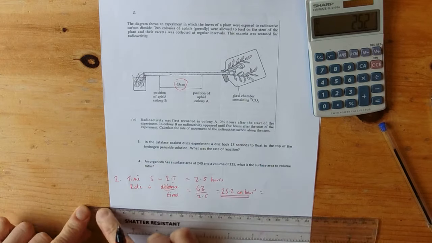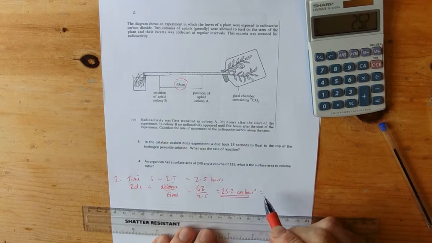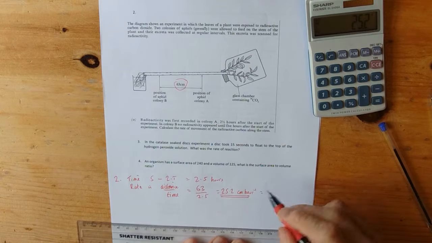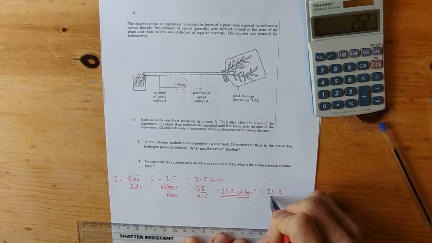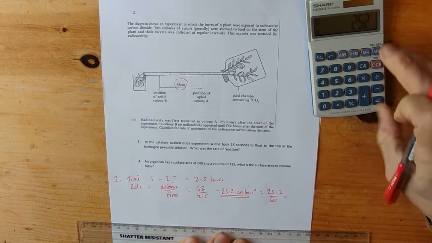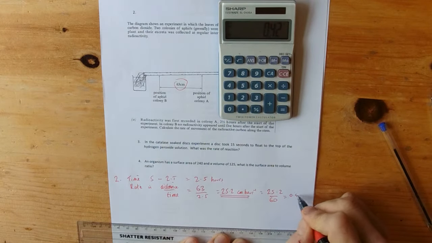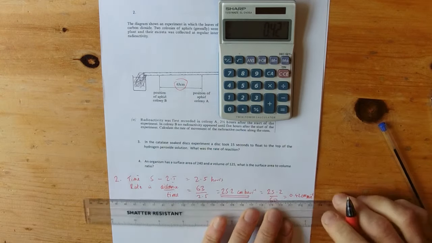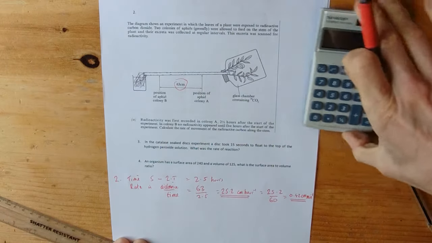Well, a 60th of that. So do we times it by 60 or divide it by 60? Well, if we've got a bigger number and we're making it into a smaller number, we must be dividing it. So per minute, 25.2 divided by 60 is 0.42, and that would be centimeters per minute. But I'd have left it like that if it didn't ask for any specific units.